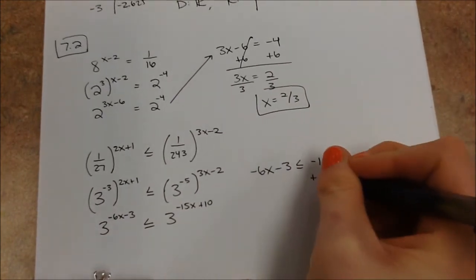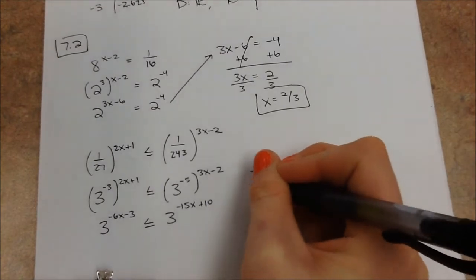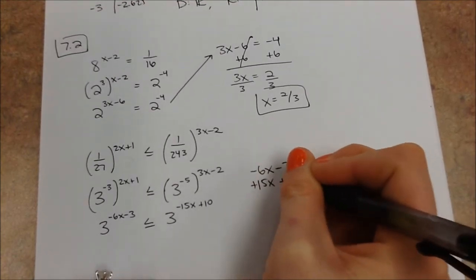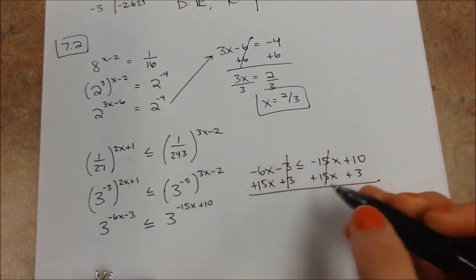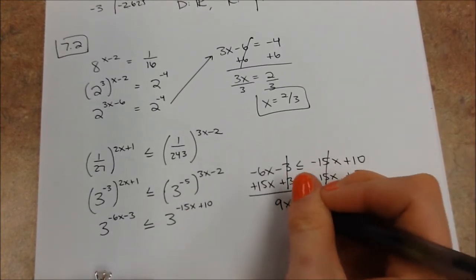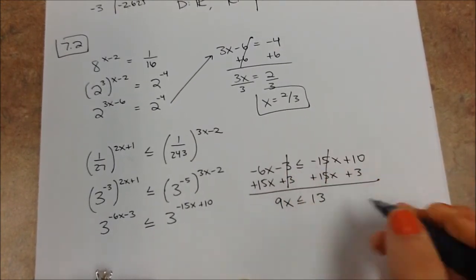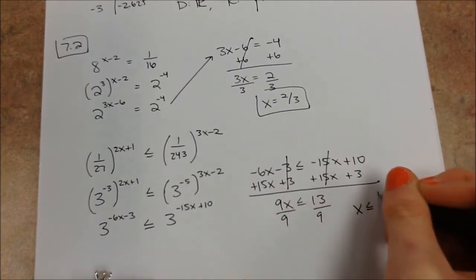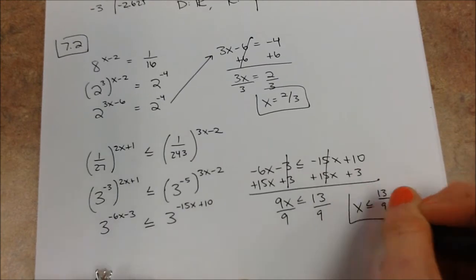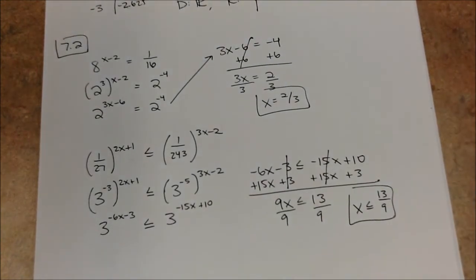All right, so now, just like the one up above, just a quick little bit of algebra here to get the x by itself. Okay, so I get 9x is less than or equal to 13, so it'll just be a nice weird fraction, x is less than or equal to 13 over 9.